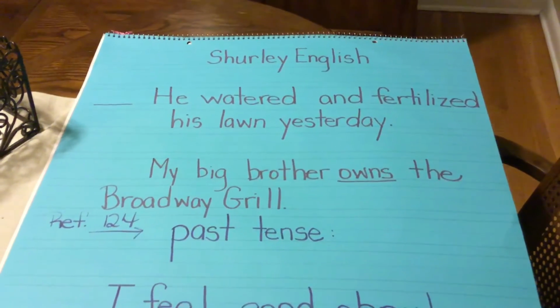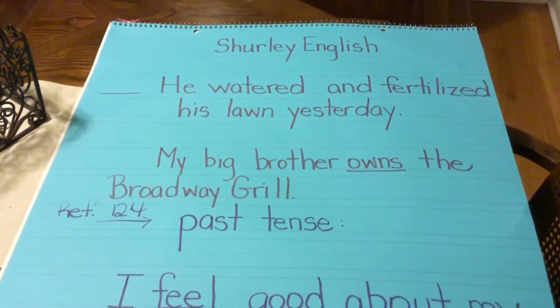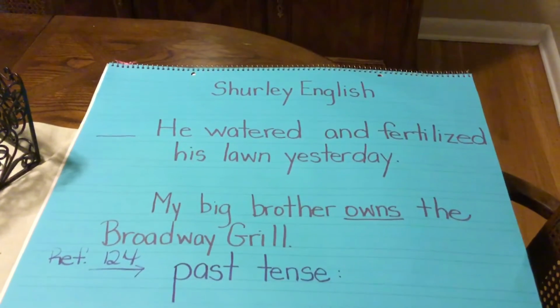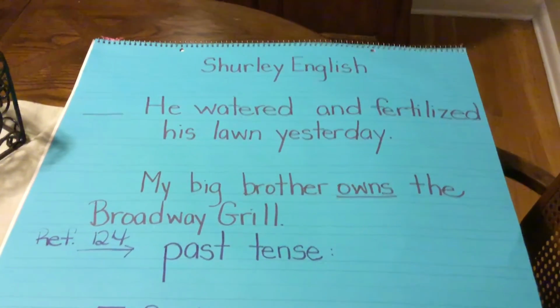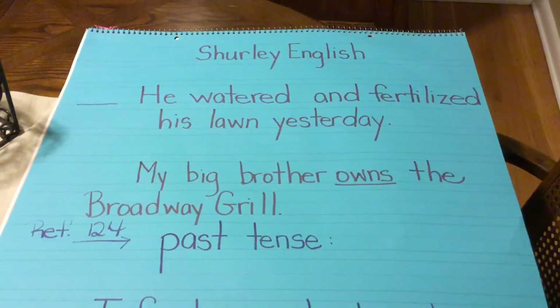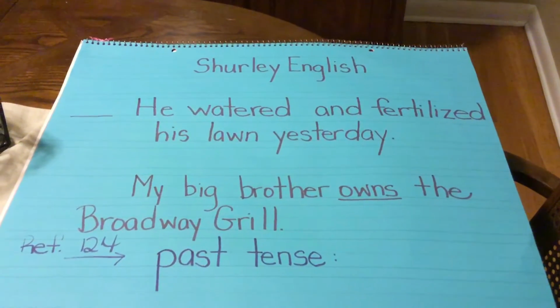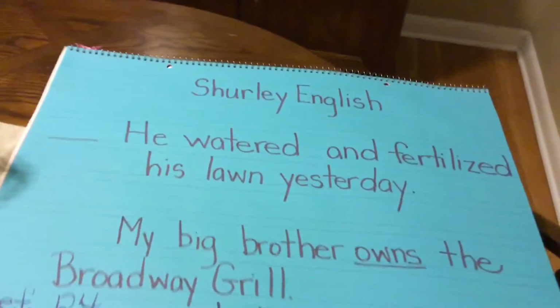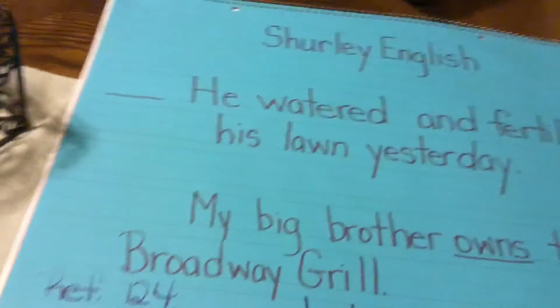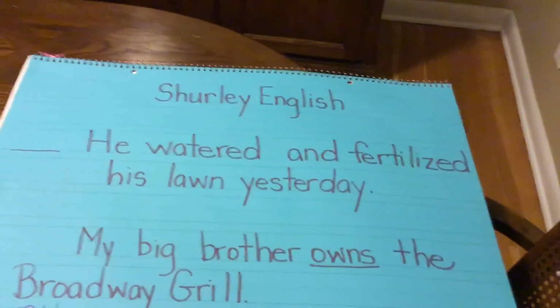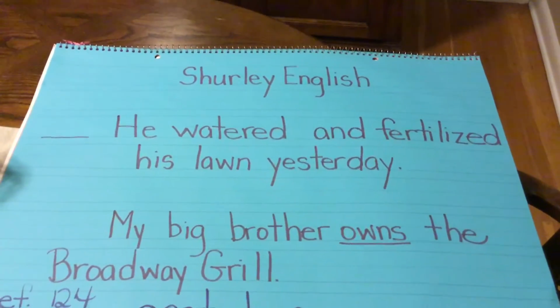If you need to stop this for just a moment to get that copied down, that's fine. And I want to just get started with this. Okay, he watered and fertilized his lawn yesterday.